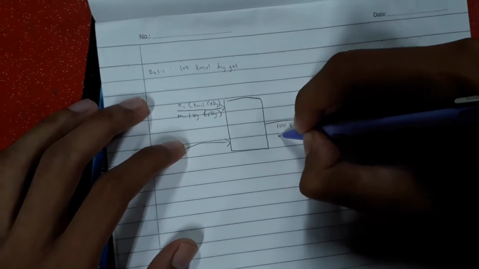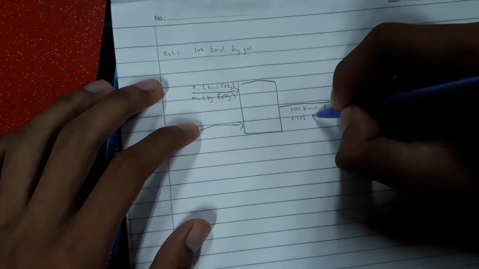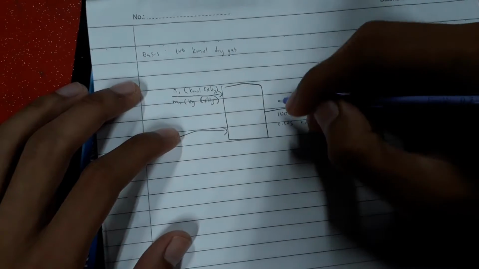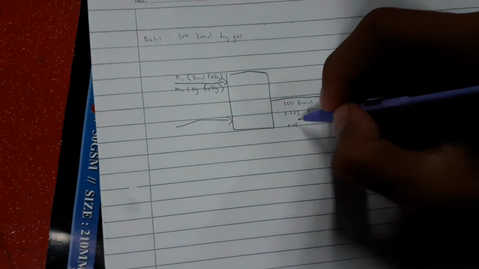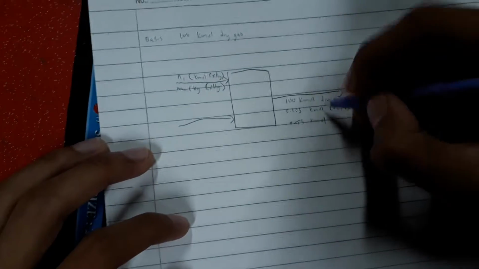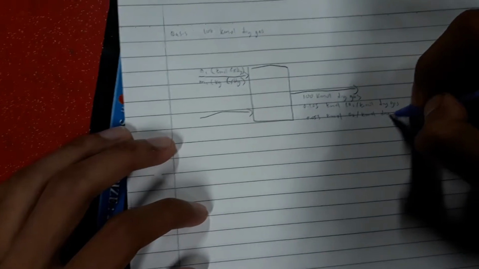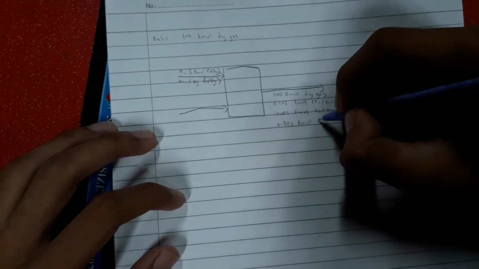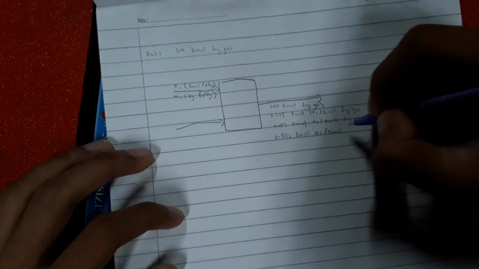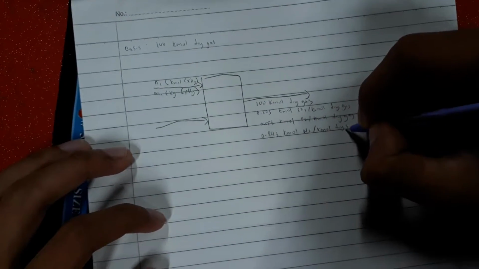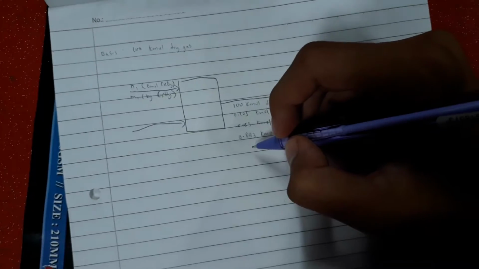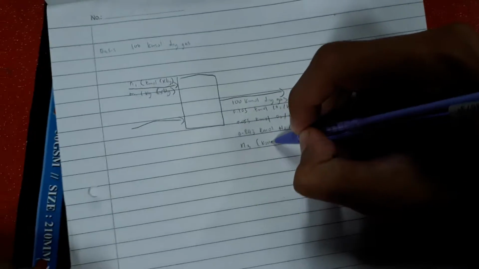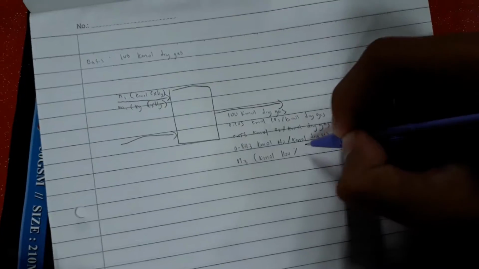with the information given in the question: 0.105 kilomole CO2 per kilomole dry gas, 0.05 kilomole O2 per kilomole dry gas, 0.842 kilomole N2 per kilomole dry gas, with unknown water, which we denote as N3 kilomole H2O per kilomole.